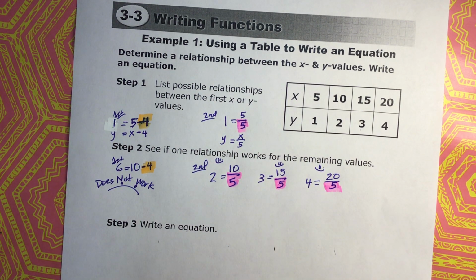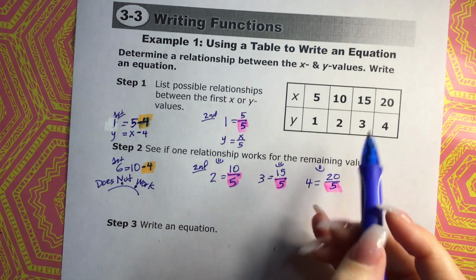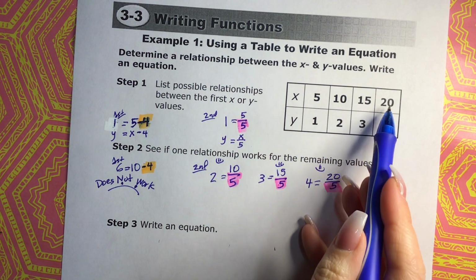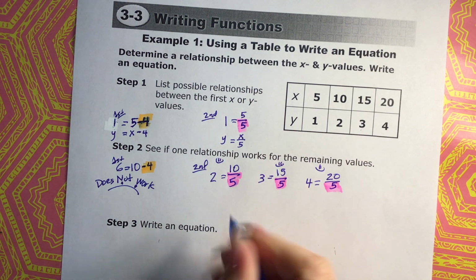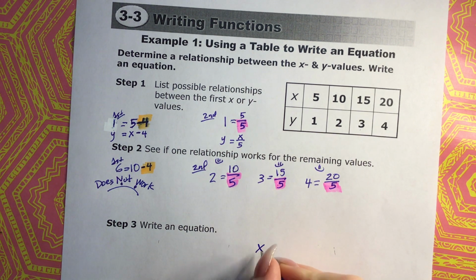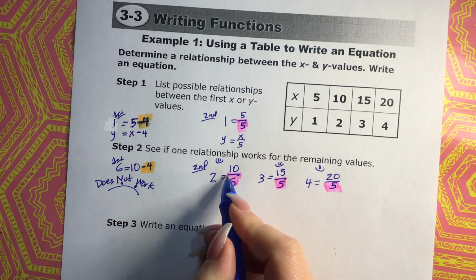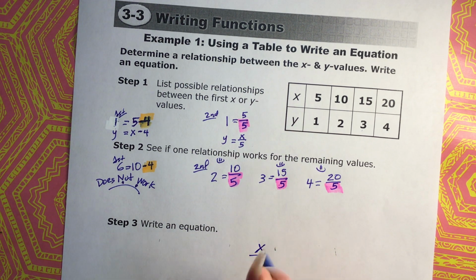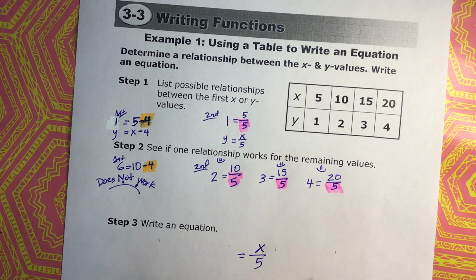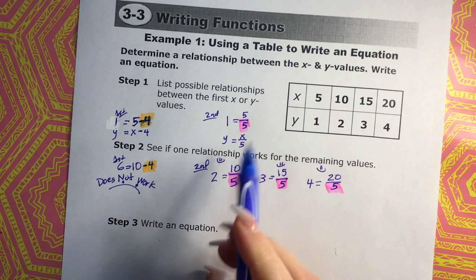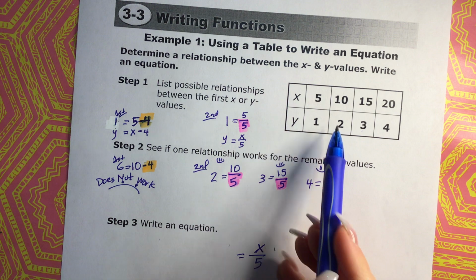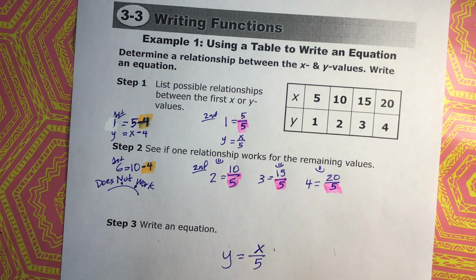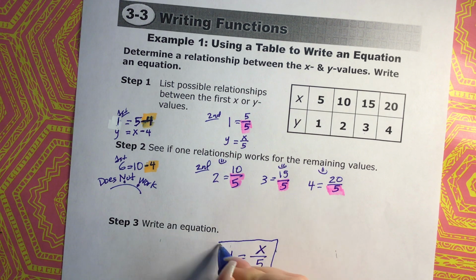So now we just need to write an equation. What do we notice about all these values on top? 10, 15, 20, those are all the x values. So the x value was on top, and then we divided it by 5. That's what we did every single time. And that equals, what are all these values? 2, 3, 4. Those were the y values. And there's our equation right there.